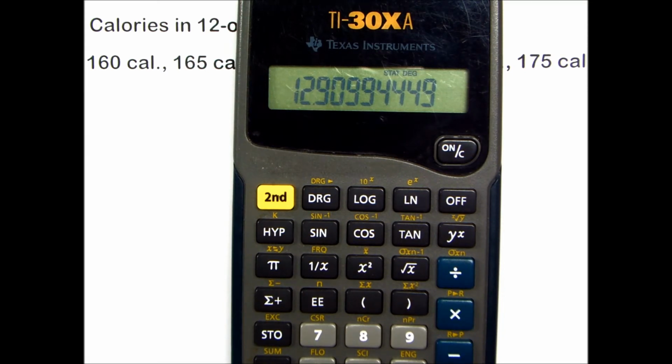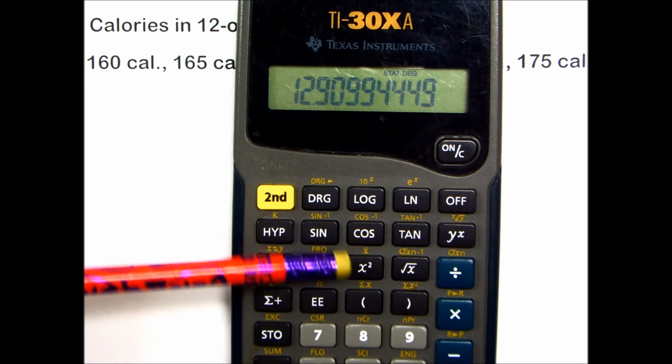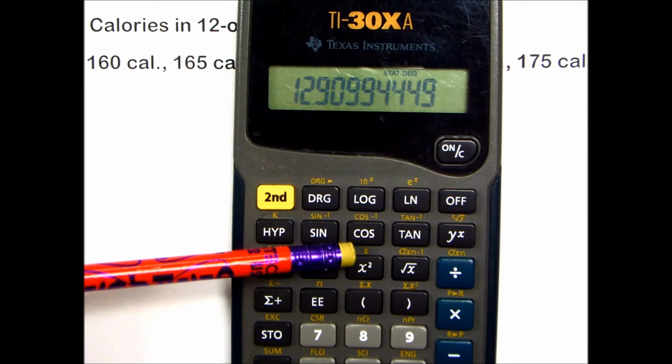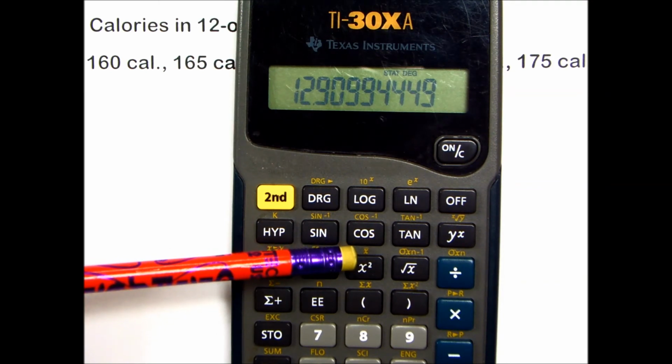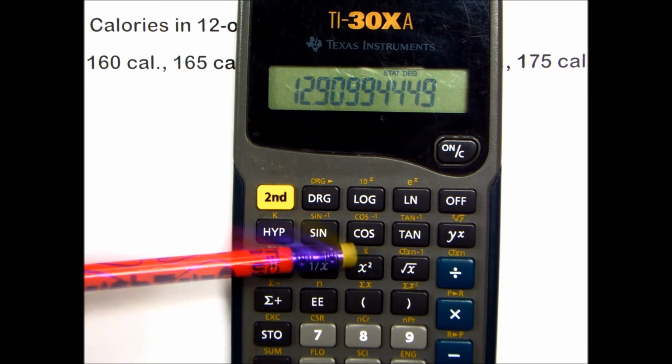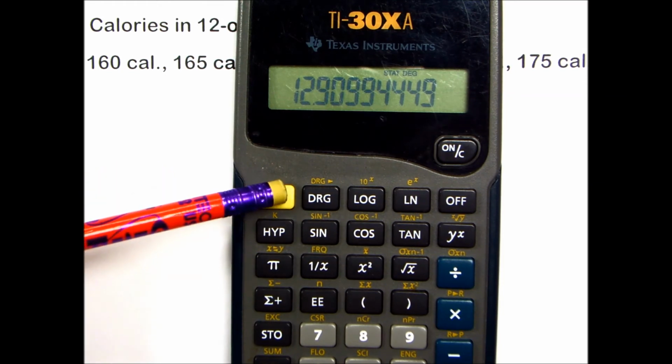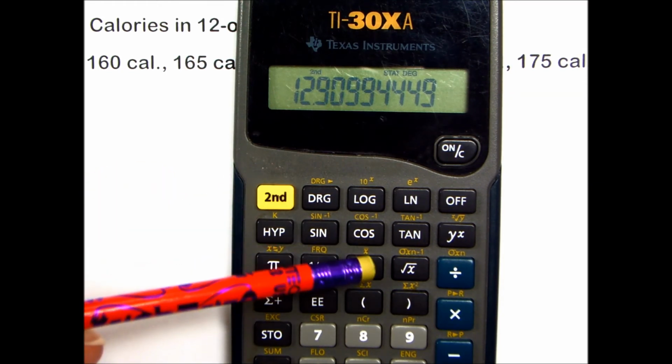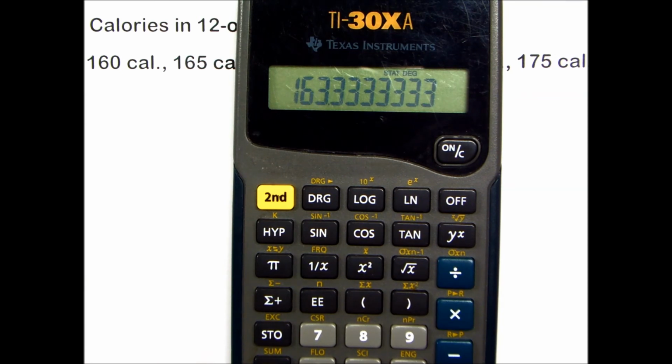As a side note, I don't need to clear everything, add all the values, and divide by the number to get the mean. This is calculated automatically when we enter the data, and it's indicated here with the X bar, which stands for mean. So if I want to know the mean or average for this set of data, since it's already loaded, I'll hit the 2nd key because it's yellow and hit the X squared, and here we have the mean for this set of data as well, 163.3 repeating.